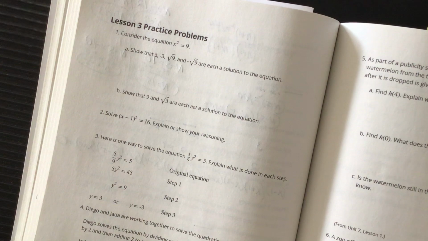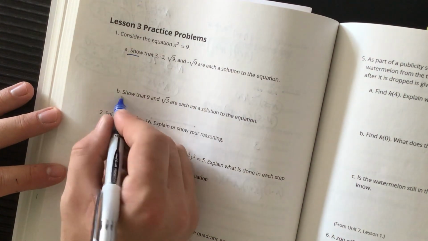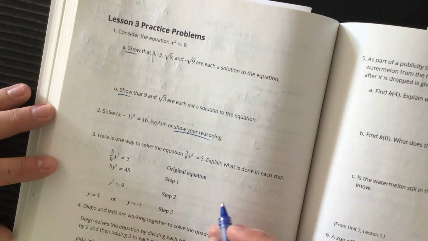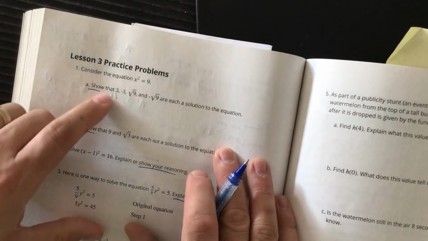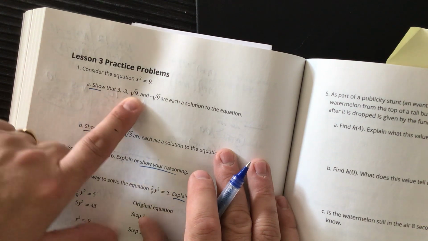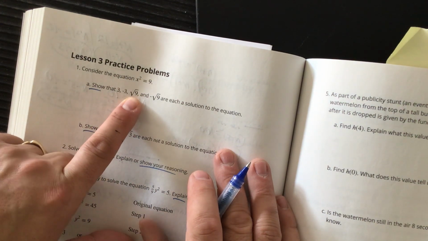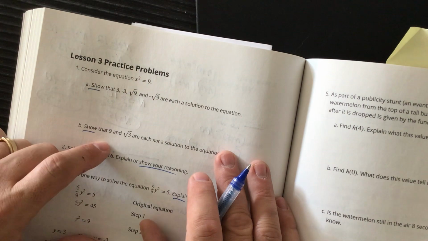All right, your homework then, starting on page 180. You're going to see a lot of shows and explains. Make sure you do so. Just do the first one there for you. I'm assuming you can handle 3 and negative 3 pretty easily. I'm going to do square root of 9. It says show that it's a solution.